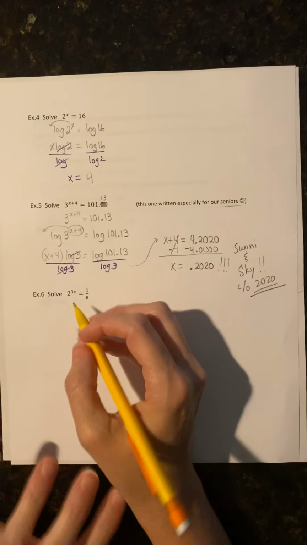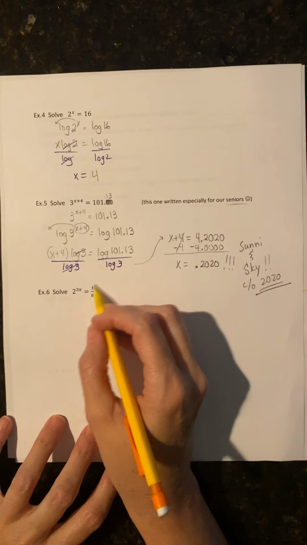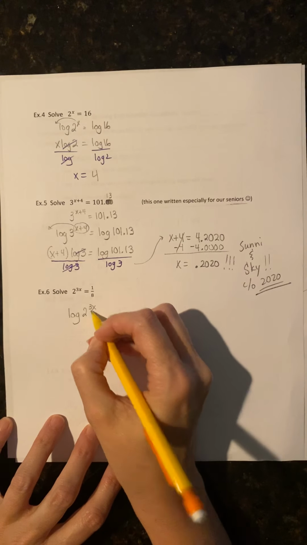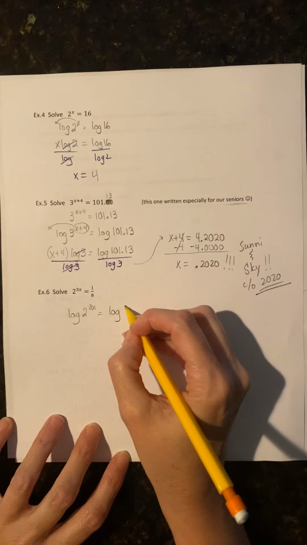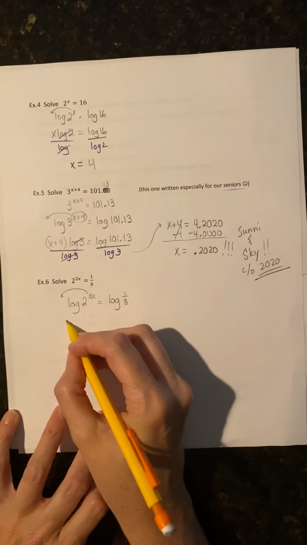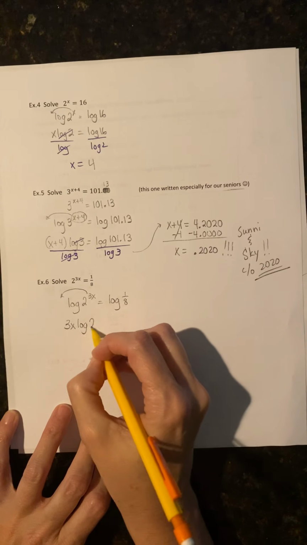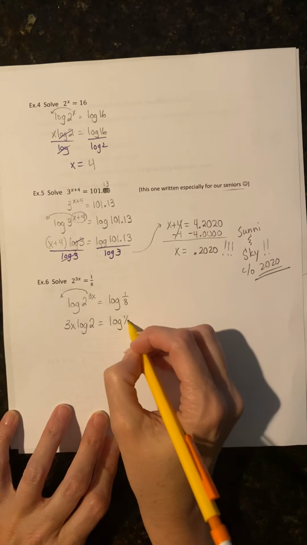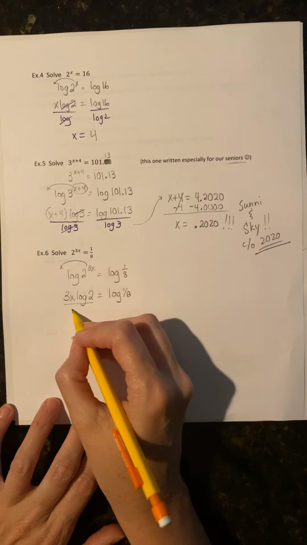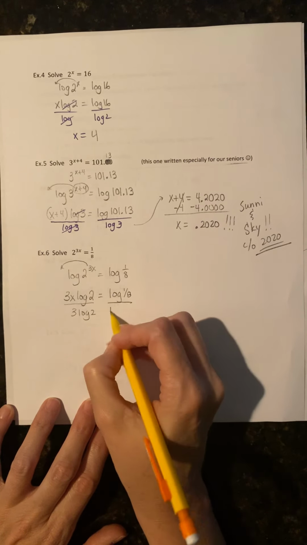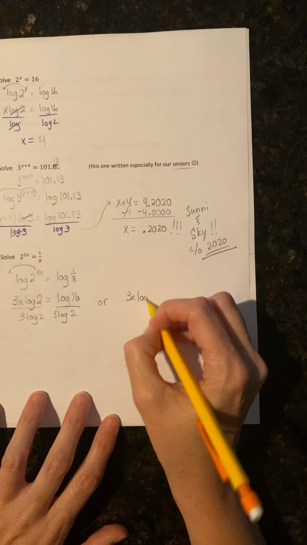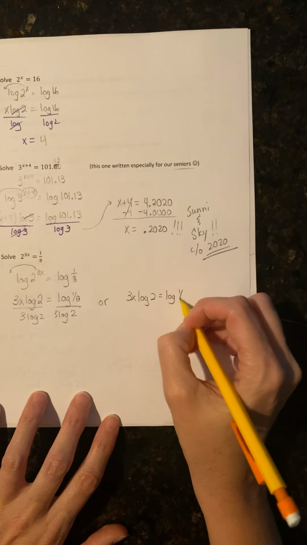All right. And then the last one, so it even works where there's a fraction. So you're going to take the log of both sides. Log of 2 raised to the 3x, log of 1/8. You're going to need to be careful when you type that in. Bring down your 3x. 3x log 2, log of 1/8. You can divide by 3 log 2 if you want. You can do that all at once, like this. Or you can divide just by log 2 and then handle the 3 at the end.